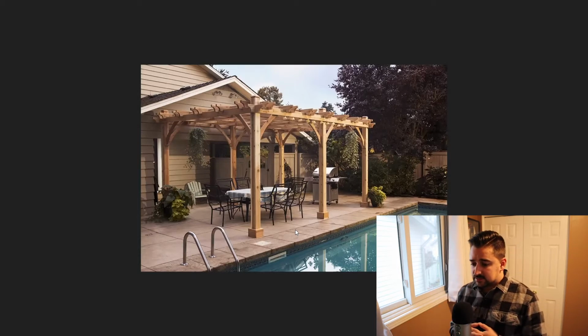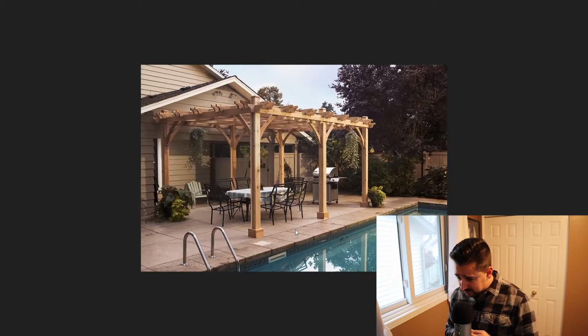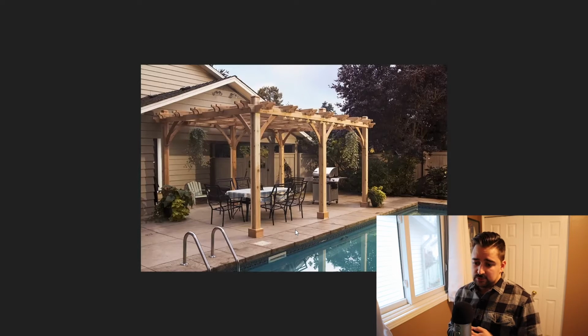In this case, it's installed on top of a concrete patio, and concrete patios are really good for retrofit in the sense that generally when you have just a 4x4, 4-inch by 4-inch post, which I believe this one does, it's mounted right to the concrete.